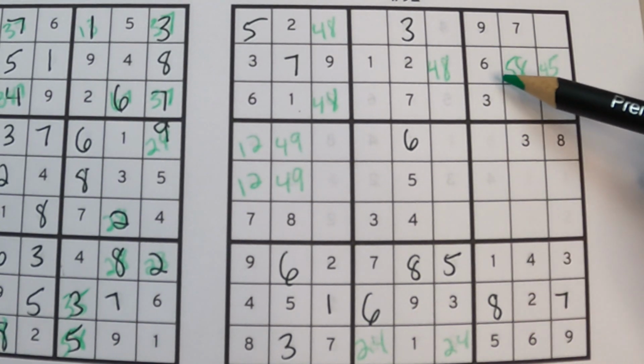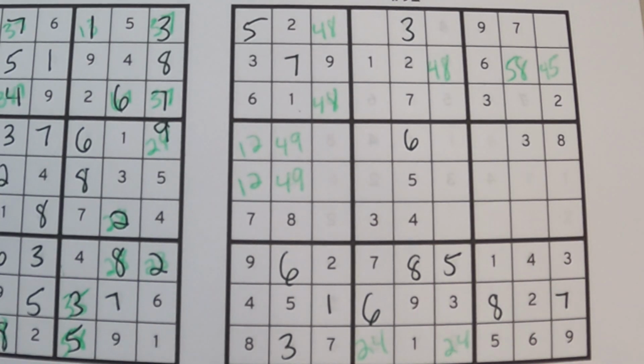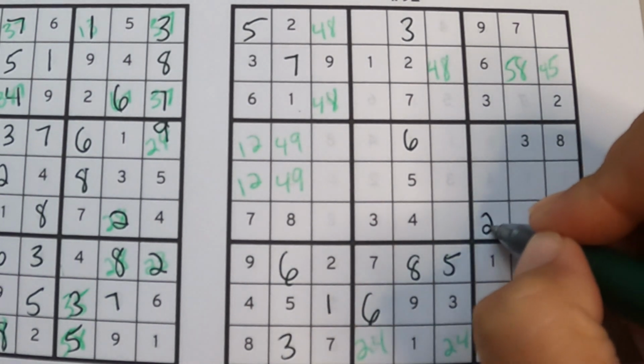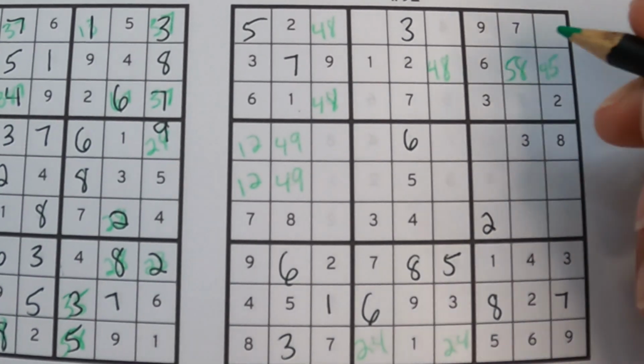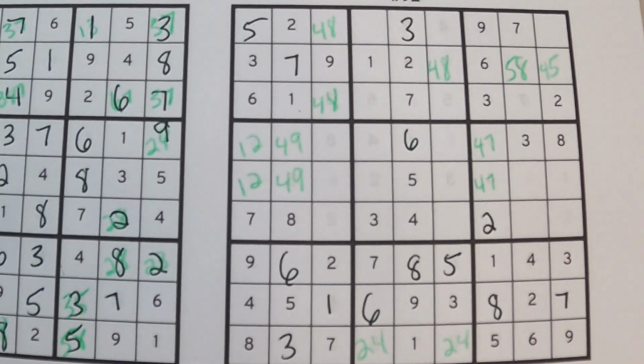For this column, we're missing 2, 4, and 7. We've got 4 and 7 here, so this is our 2, but I don't see any other help. So 4, 7.